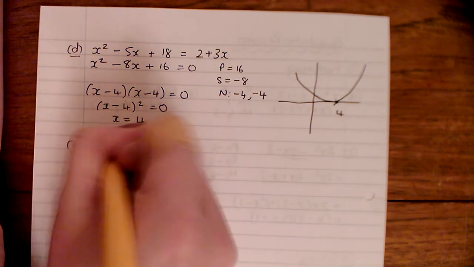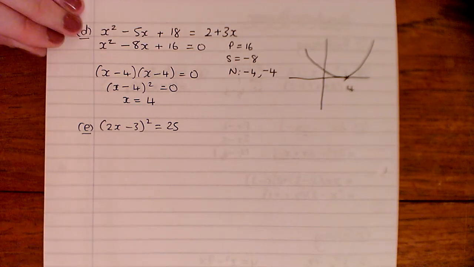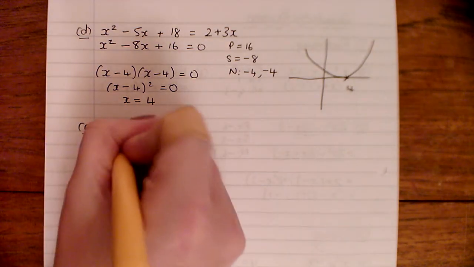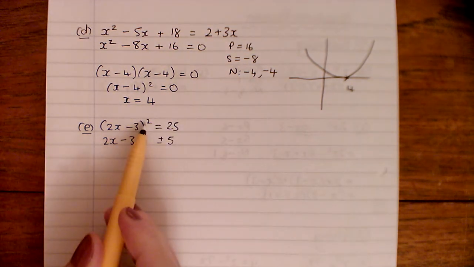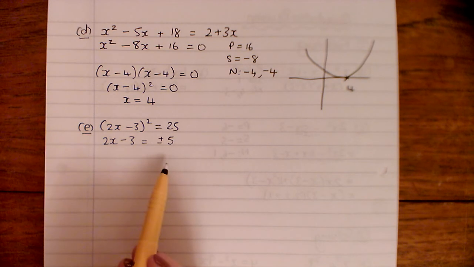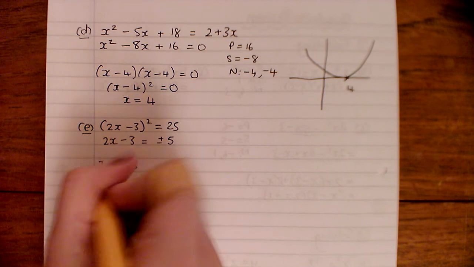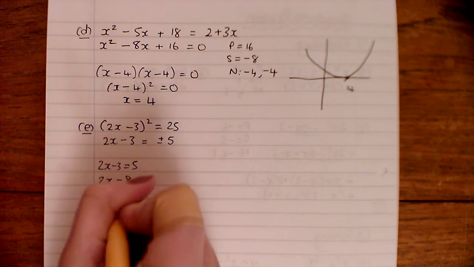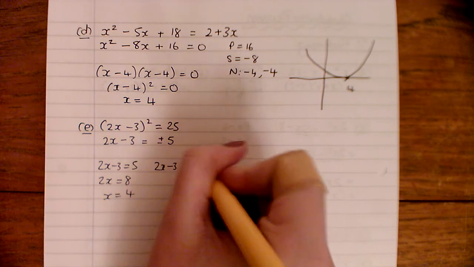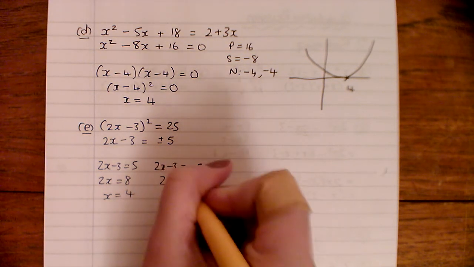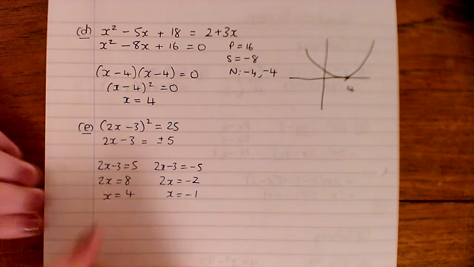Our next one, 2x minus 3 squared equals 25. So the easiest way to do this is to take the square root of either side, which will get rid of this squared, and the square root of 25 is plus and minus 5. So either 2x minus 3 equals 5, which would give us 2x is 8 and x is 4, or 2x minus 3 equals minus 5, which would give us 2x equals minus 2 and x equals minus 1.